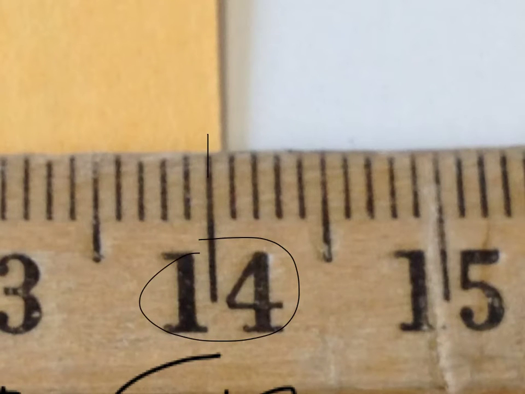It's not quite 14.1. In the idea of scale again, each line here is worth 0.1 centimeters. So it's more than 14, the note card, but it's not quite 14.1. So we would record our length as 14 and then write a decimal point. And then our final digit here is going to be our estimated digit.